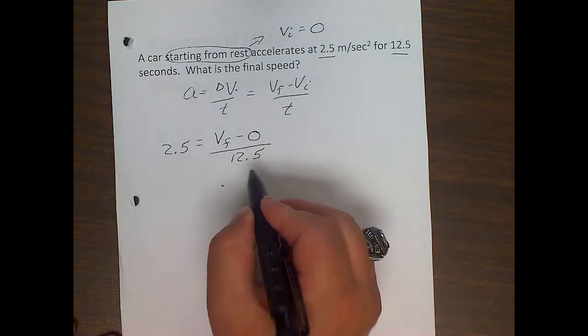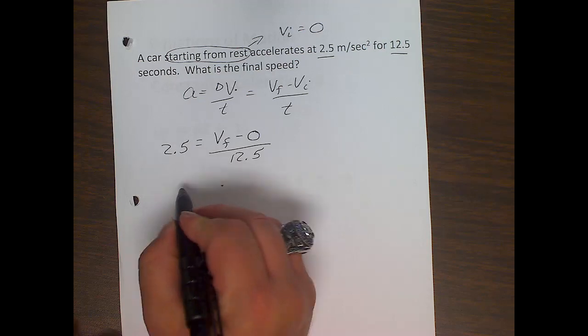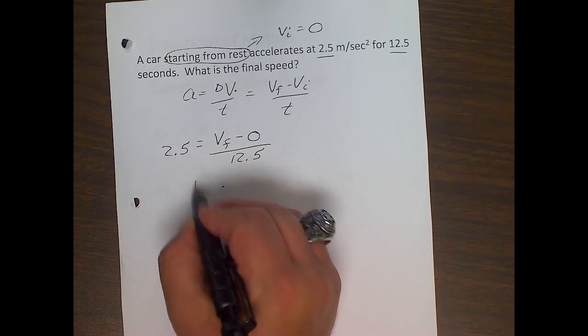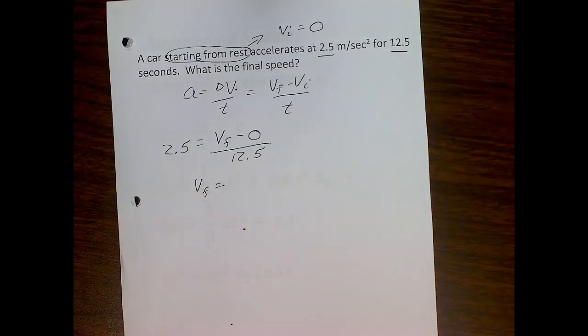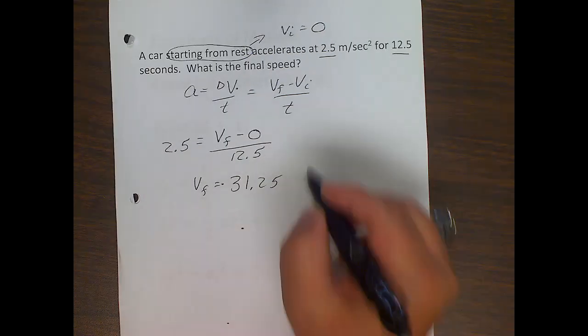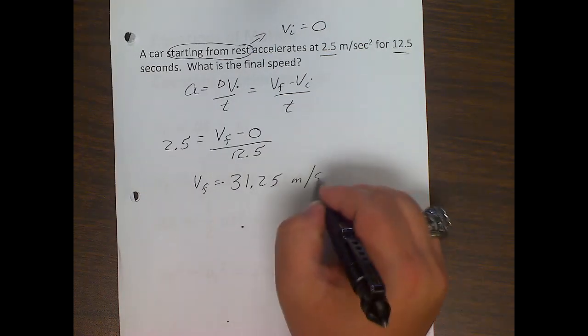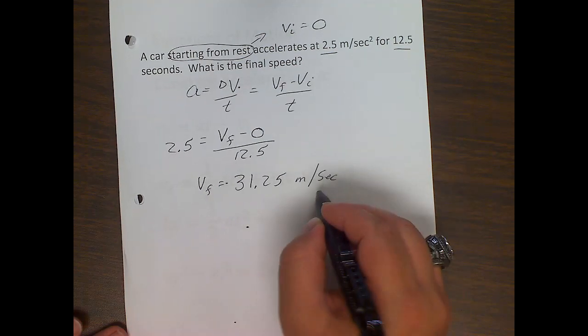So it's 2.5 meters per second squared. So this gives you a final speed of 31.25 meters per second. And you see me using a non-standard abbreviation for second.